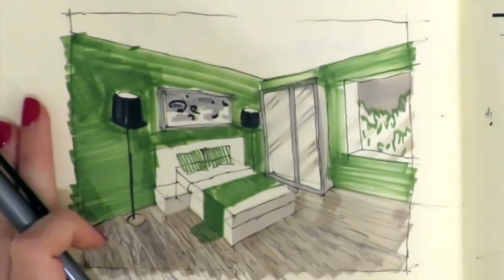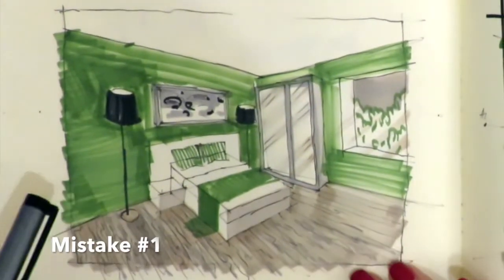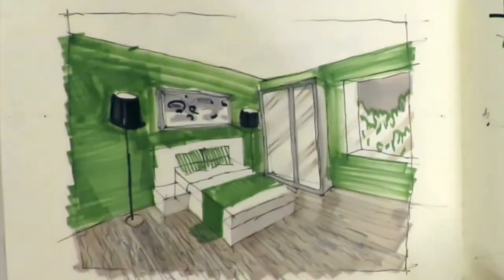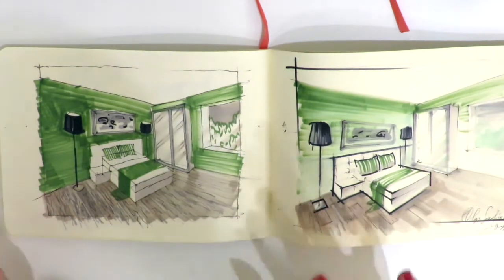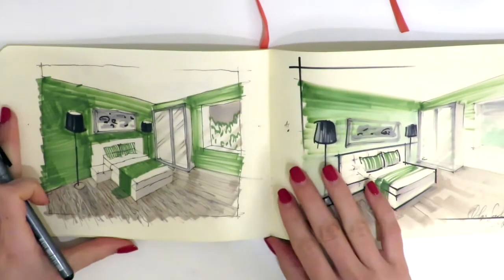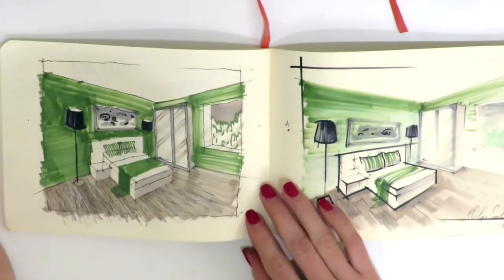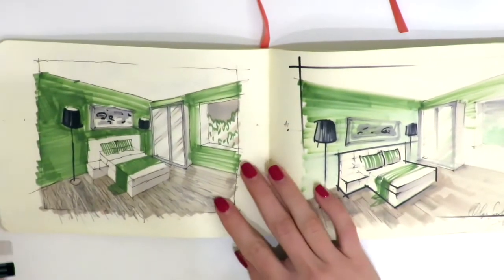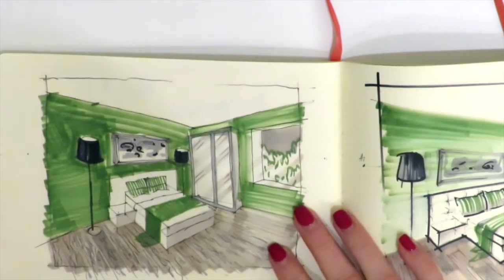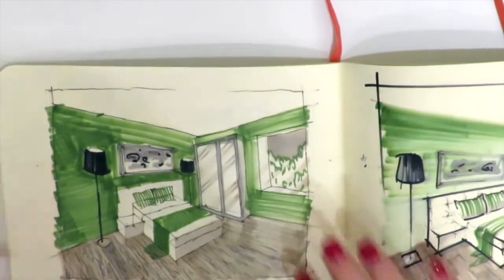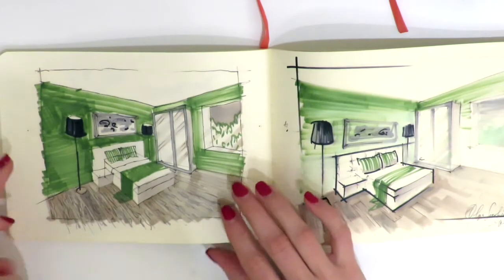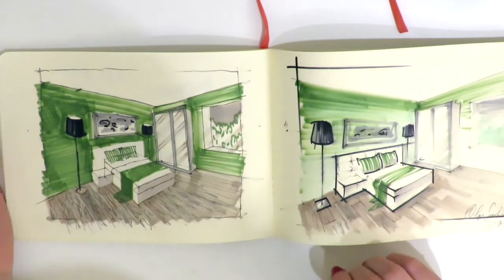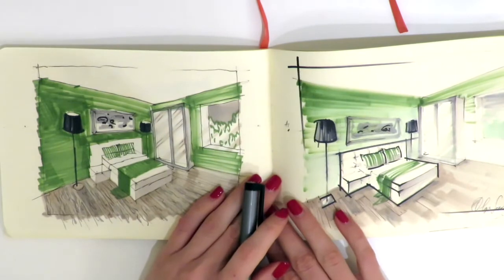Alright, so mistake number 1, most popular. It's all about perspective. Yes, Her Majesty perspective. And this sketch to the left, it's completely wrong in this case. So basically this drawing of a bedroom, it's in 2-point perspective. So we have 2 vanishing points on our horizon line, which means that each and every line we make in our drawing should converge either in one vanishing point or in the other. The only exceptions here are vertical lines, which represent heights of our objects.